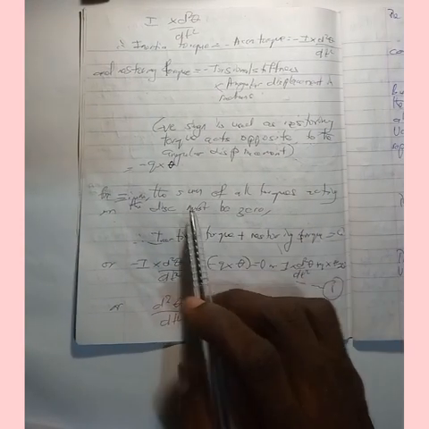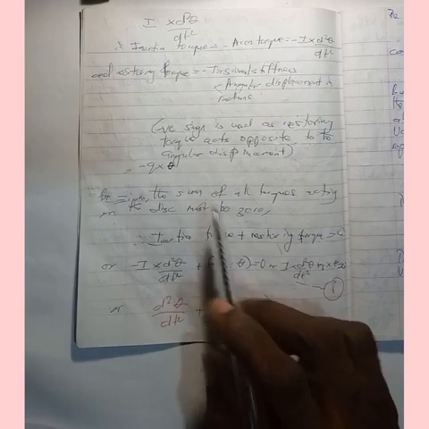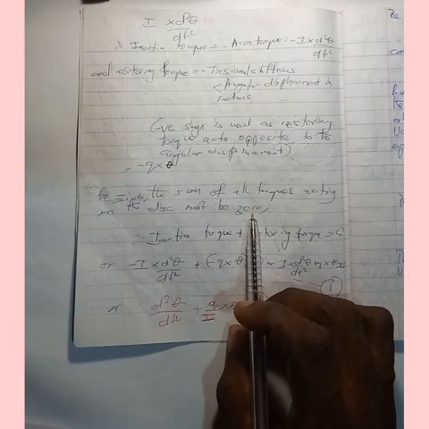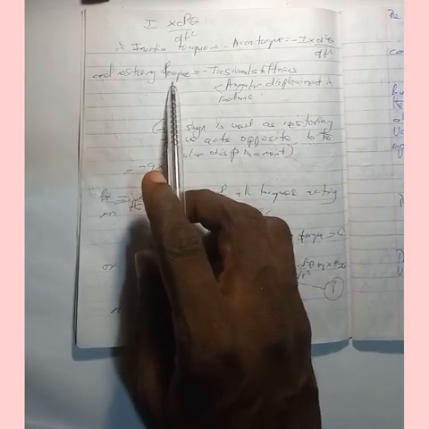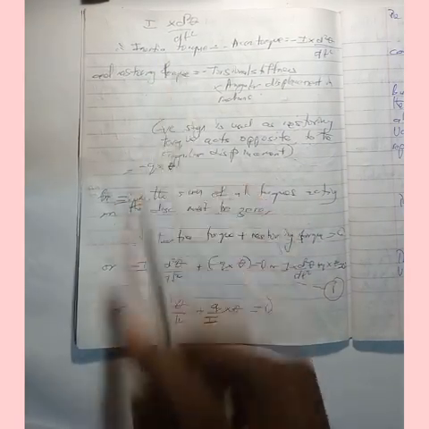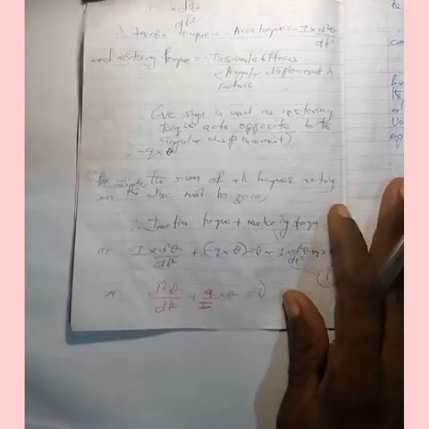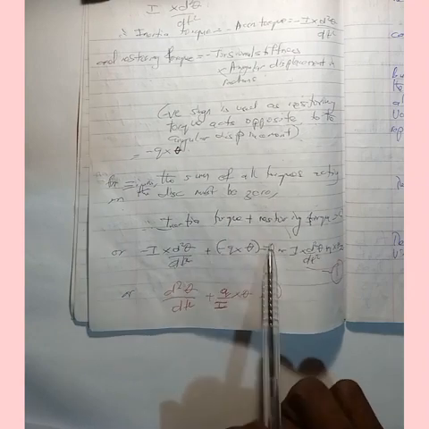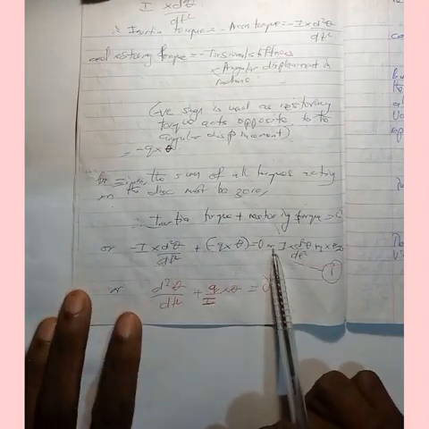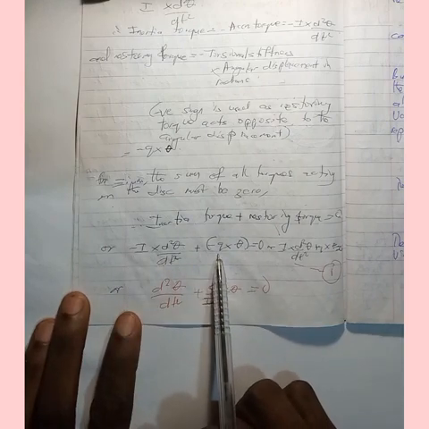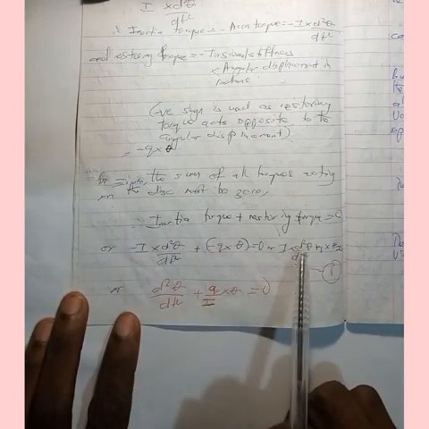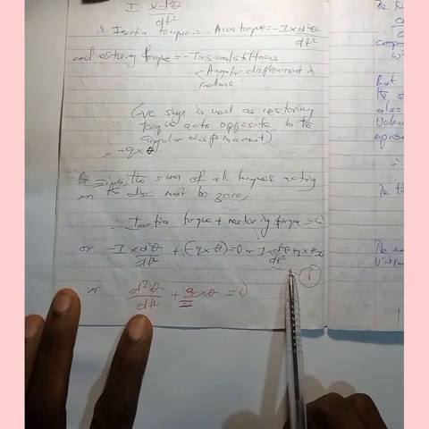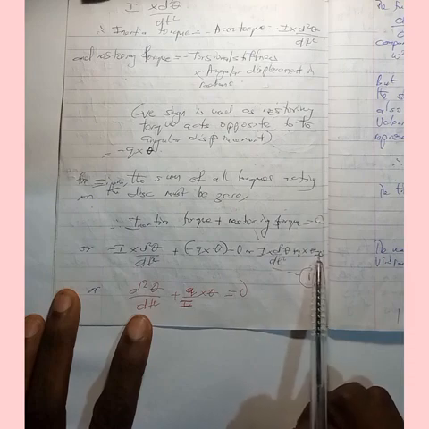Now for equilibrium, the sum of all the torques acting on the disc must be 0. How many torques have we talked about? We have talked about the restoring torque and the inertia torque. So for equilibrium, the sum of the torques must be 0. This is the first torque, this is the second torque, and everything must be equal to 0. You have negative here, you have negative here. If you multiply through by negative, everything becomes plus, and that makes it I d squared theta over dt squared plus q theta equals 0.